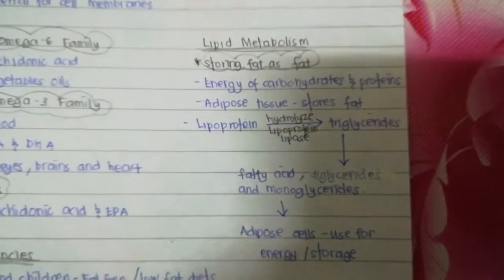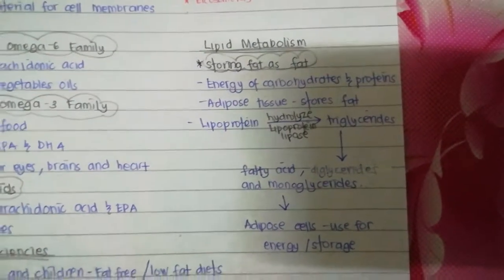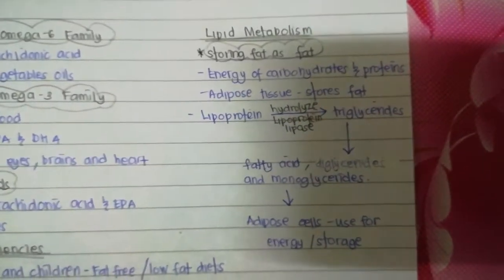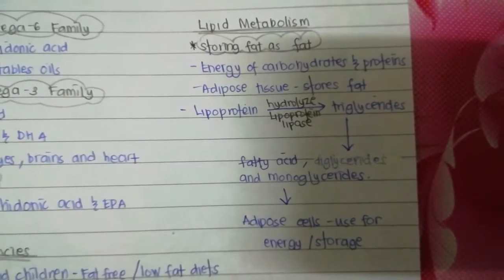Adipose tissue take up and stores triglyceride. Adipose tissue also secrete a hormone known as adipokines. Dia akan help regulate energy balance and influence several body function.